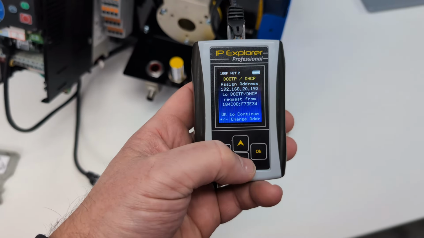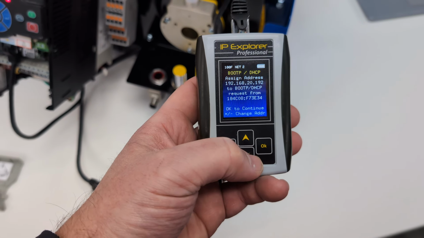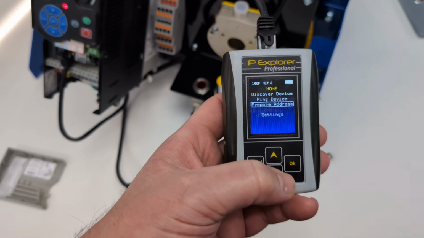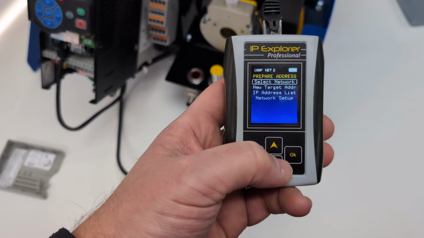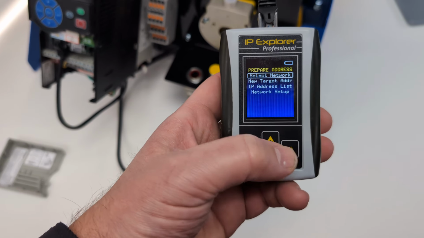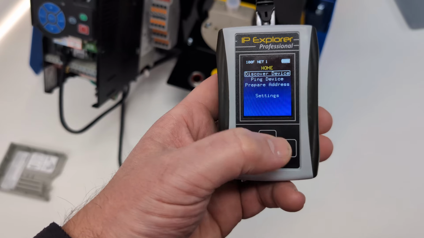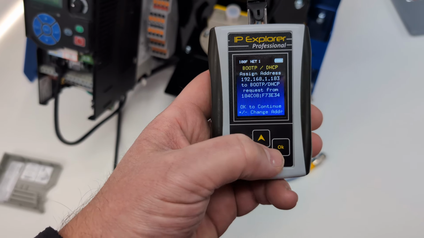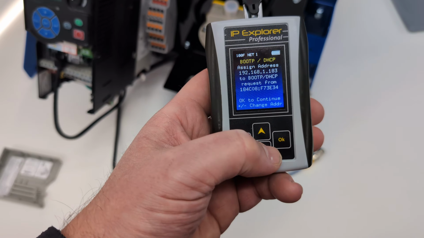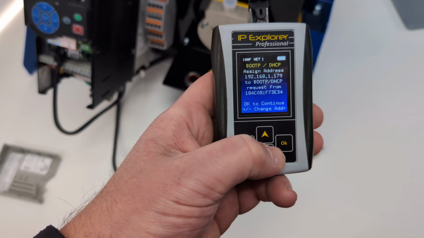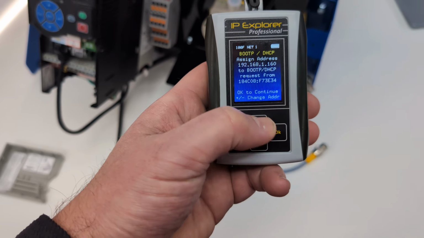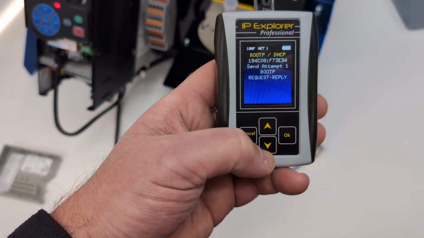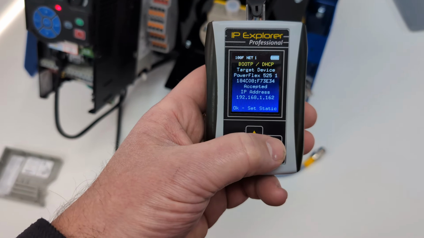Everybody out there wonders. And so we're going to assign an IP. Oops, we forgot we've got to go to prepare address, because now I need to select that other network. And we'll discover device. And then we'll go 192.168.1, and in this case, this one is going to be 162. Then we'll wait for it to make a request, and we'll press OK, set to static. And yeah, so now I'm just going to go around and do that to all.